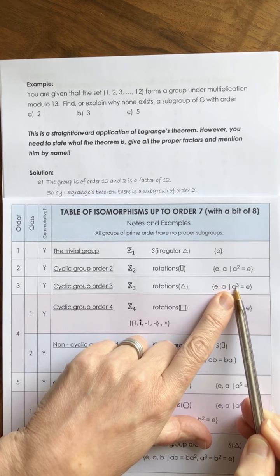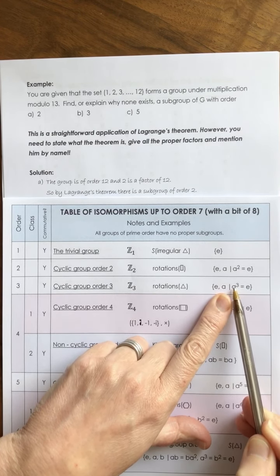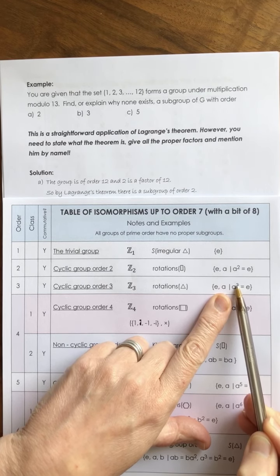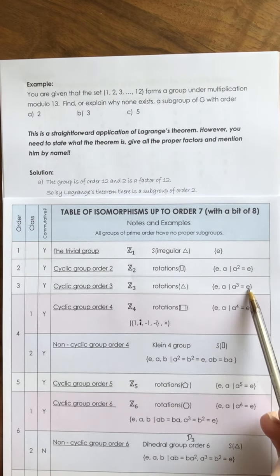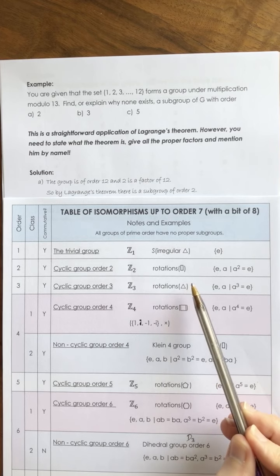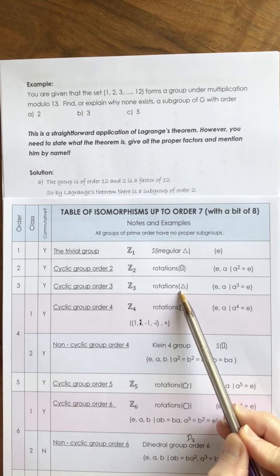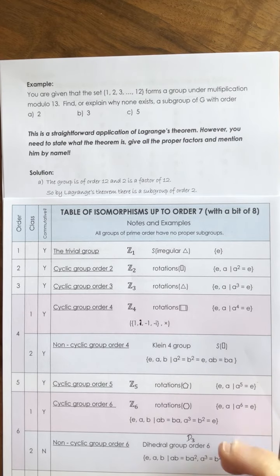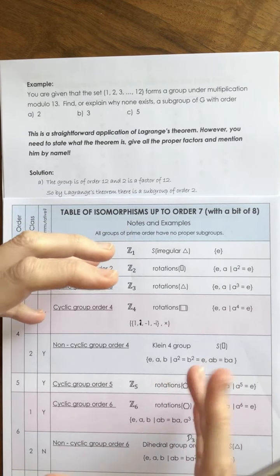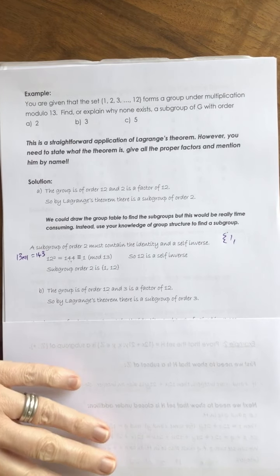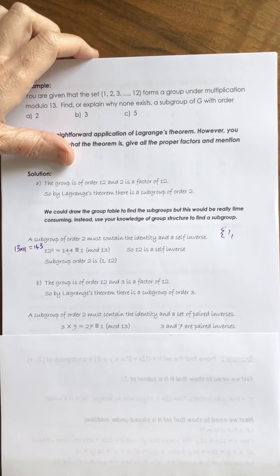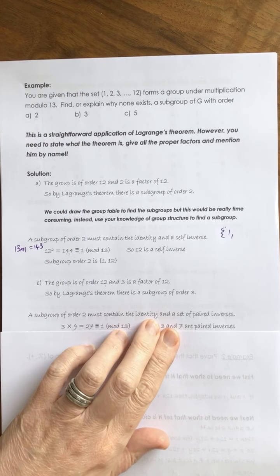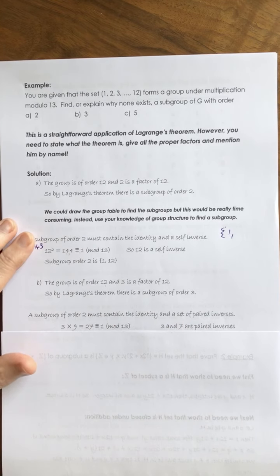If you think about the elements there, the other 2 elements other than a cubed, a and a squared, multiply together to form e. Think about it in terms of rotations. I've got my 120, my 240, they combine to give 360. So what we are looking for is a paired inverse. Somewhere down here, a group of order 2 must contain the identity and a set of paired inverses.